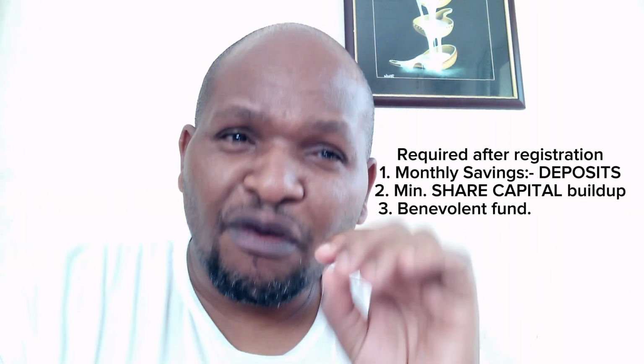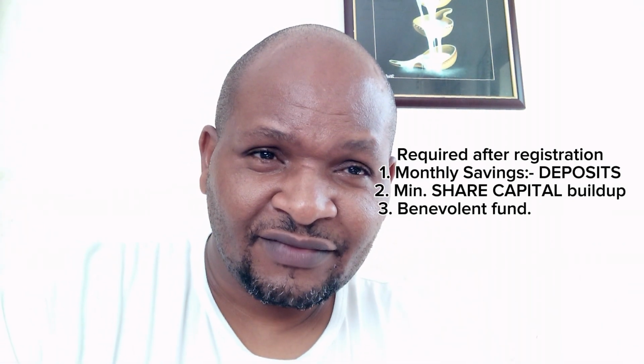Once you have paid the registration, you are required to start putting in your monthly savings, commonly known as deposits. Most Saccos would require you to accumulate a minimum of about 2,000 to 3,000 worth of deposits or savings in a month. You are not necessarily required to put a lump sum in a single day. You can build up with different deposits to accumulate the required minimum in a month.